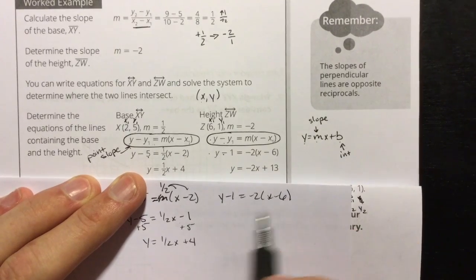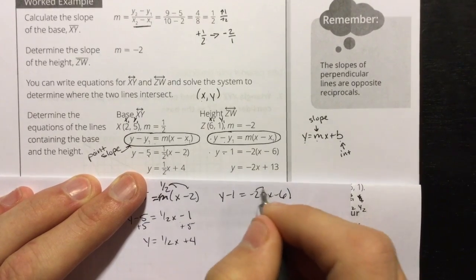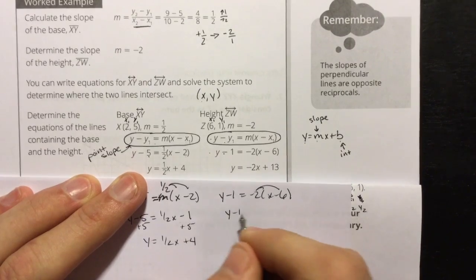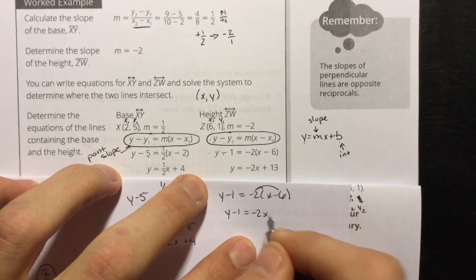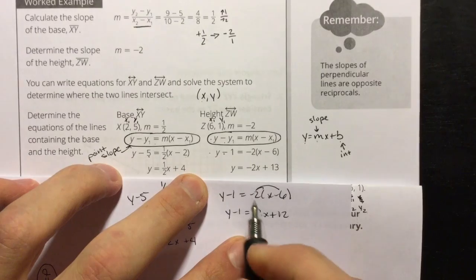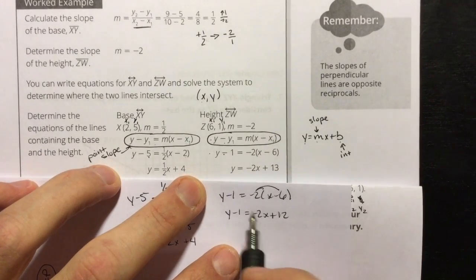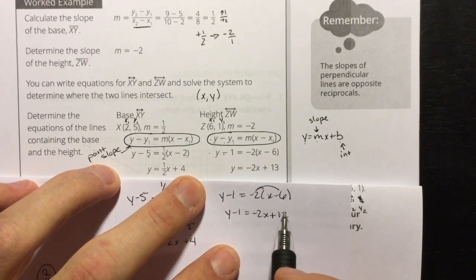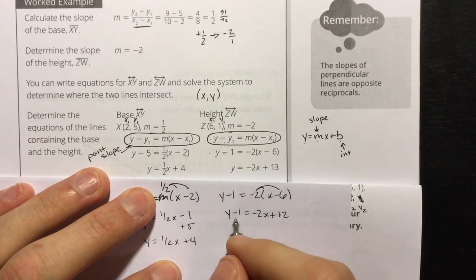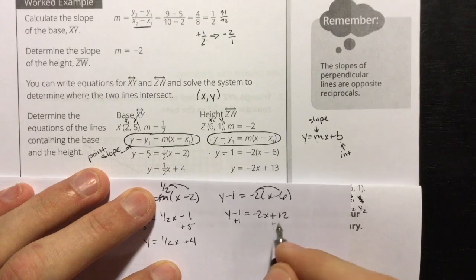Okay, that was all just plugging in numbers. Now we get to distribute this -2 plus 12, because -2 times -6, negative times a negative is a positive, and then 2 times 6 gives us that 12 there. Okay, so now again I want to solve for y, just like the last one.